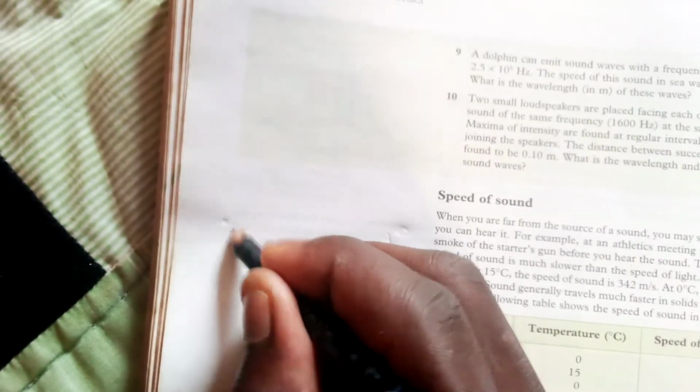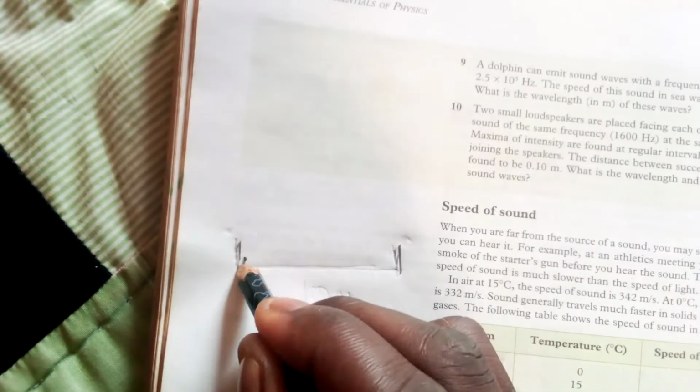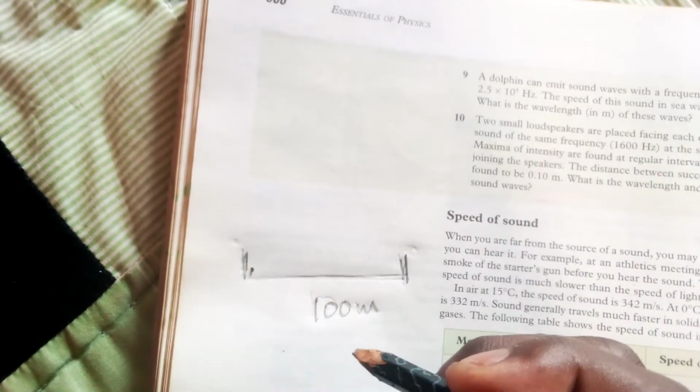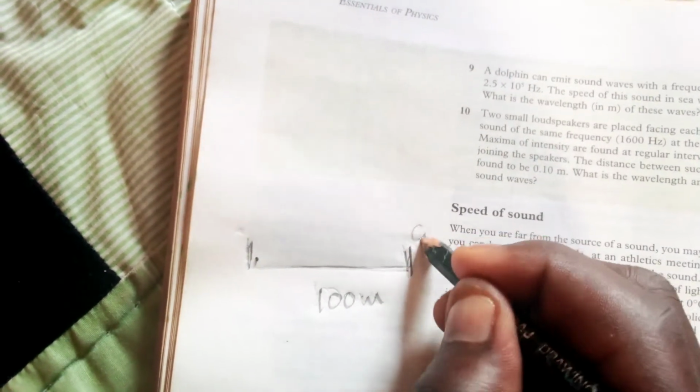Direct method is a simple method. For example, you have one person standing here and the other person standing here. Let's say, for example, the distance between them is 100 meters. So now this person holds a gun, then this one a stopwatch.